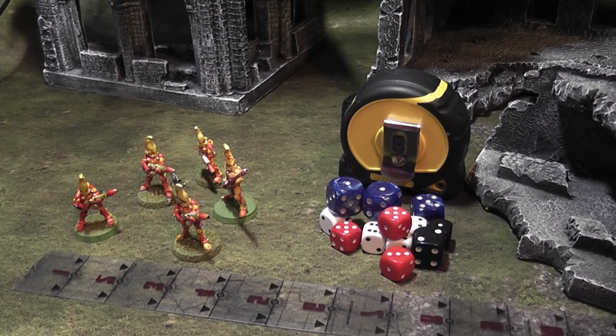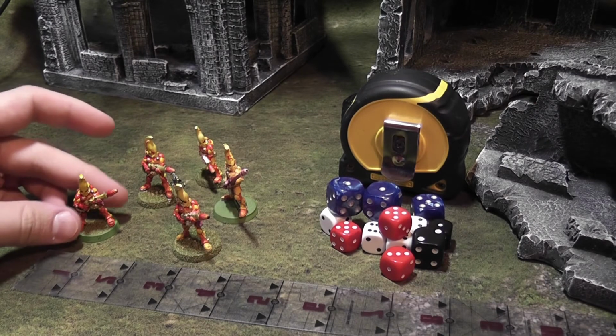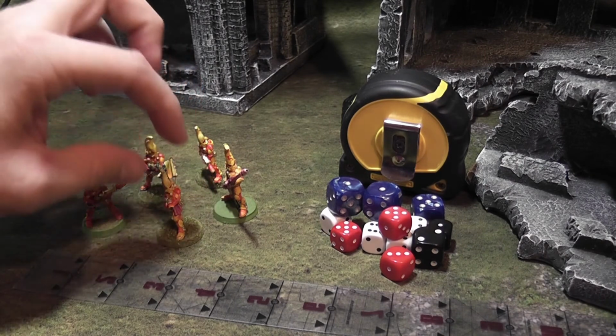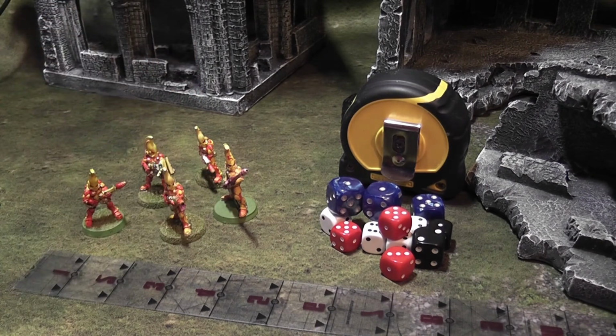Okay, so those are the basics of the data sheet, and we're going to quickly run through some of the other things you're going to need to play a game. You are obviously going to need some models, painted preferably, but obviously beggars can't be choosers, so if you just put together your Dark Imperium models, then that's just as good. Generally, it's up to you and your opponent to decide what level of completeness you want your models to be. A lot of people don't mind if they're painted or not. Personally, I think a painted army looks best.